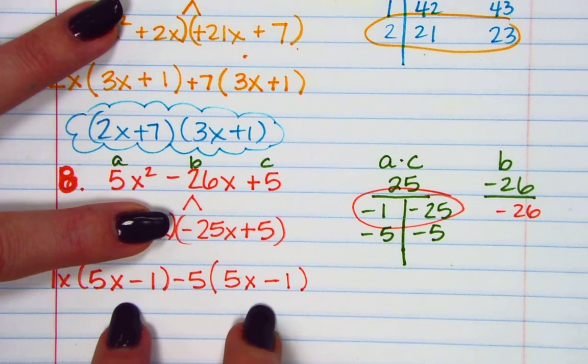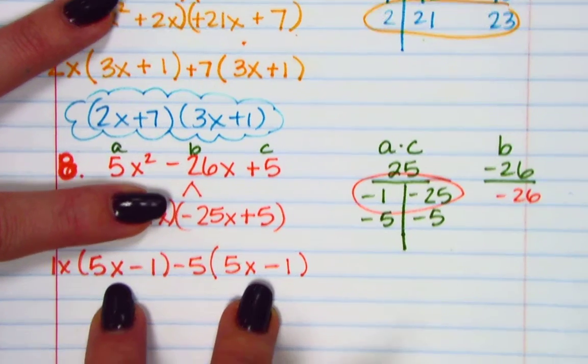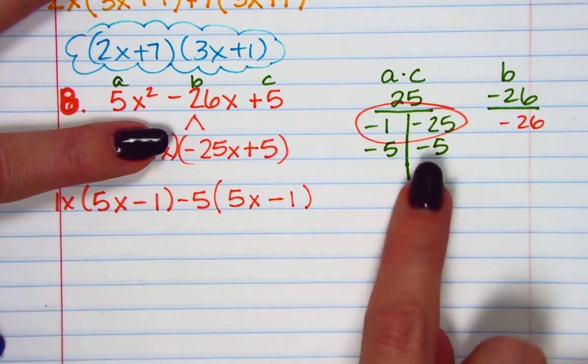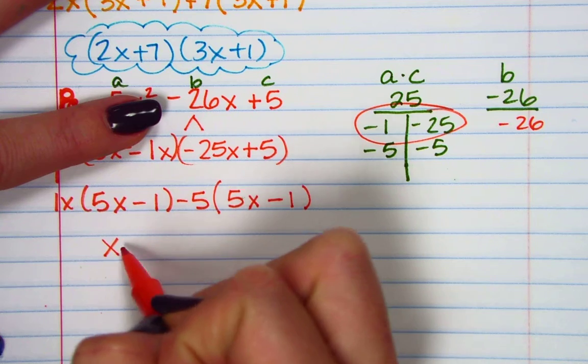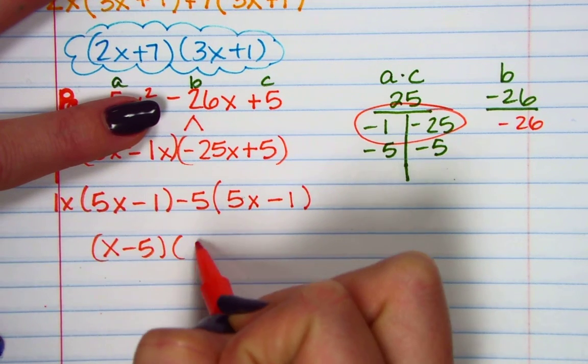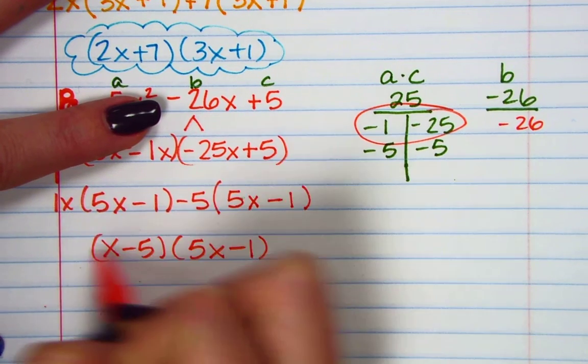Okay? That also satisfies, remember we said these would be the same. Okay? Also, we said if these are both negative, these both need to be negative. Okay? So that gives me x minus 5 times 5x minus 1.